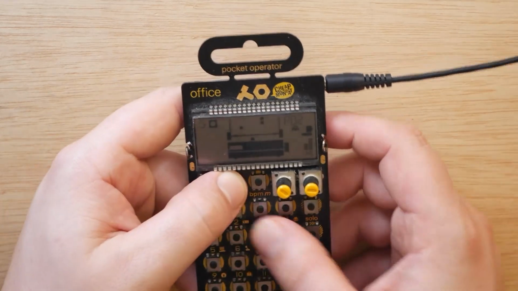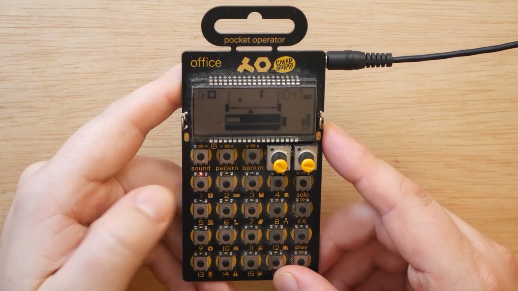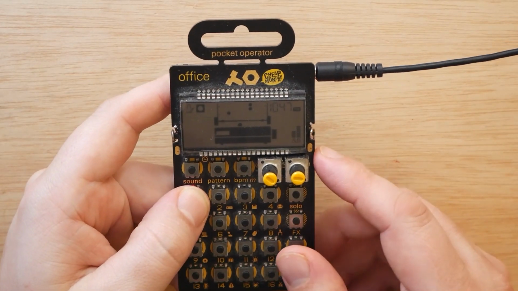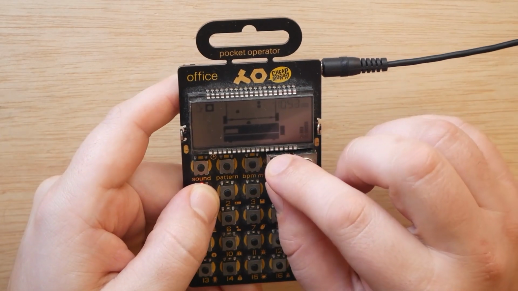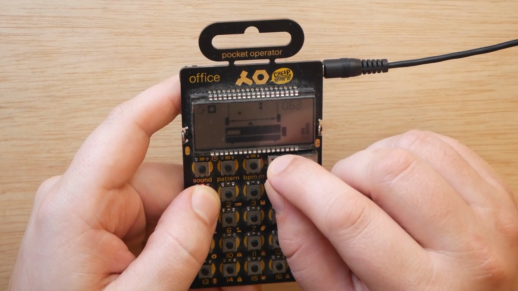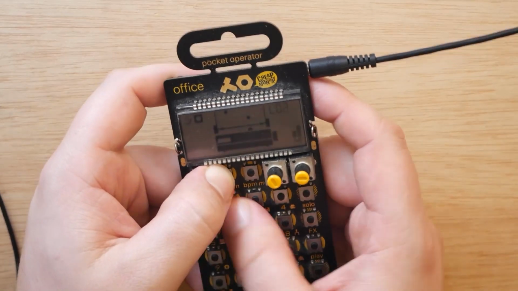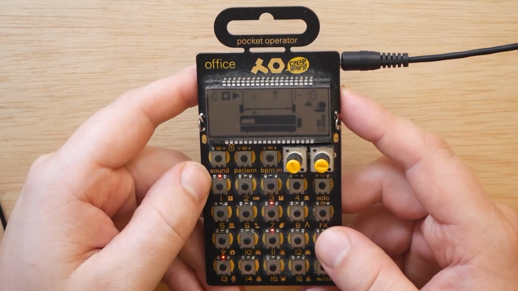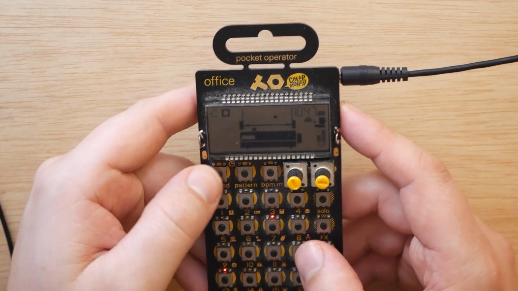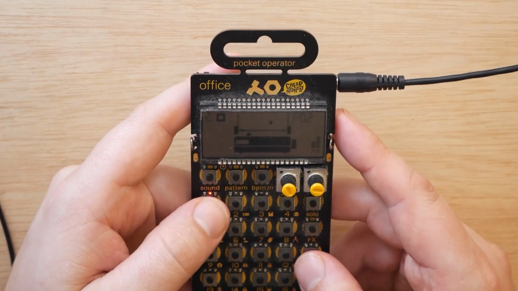Now we got to go to pattern 2. Now the next note is going to be right here on 1 of pattern 2, and this is going to be a G. So to get to G, we need 62. Let's play these 2 together and listen. That sounds right. So that's G.